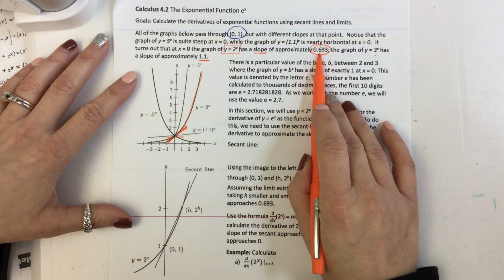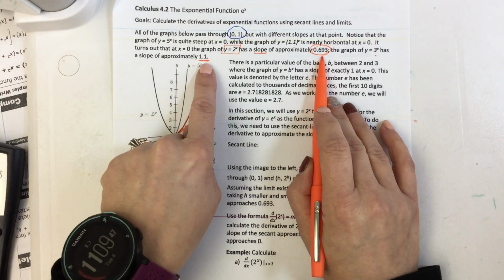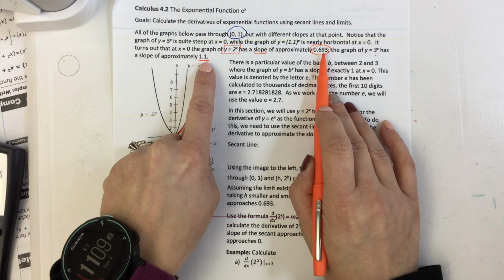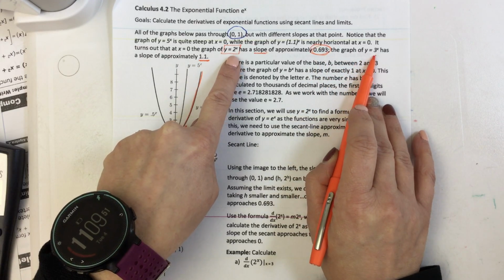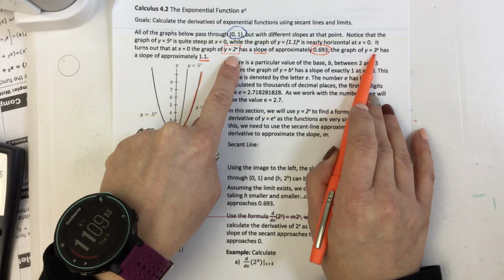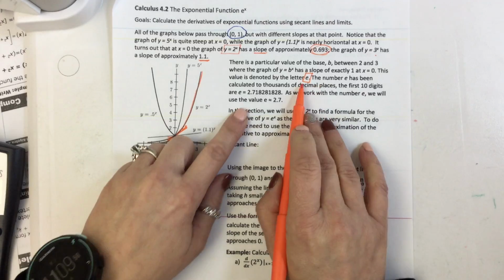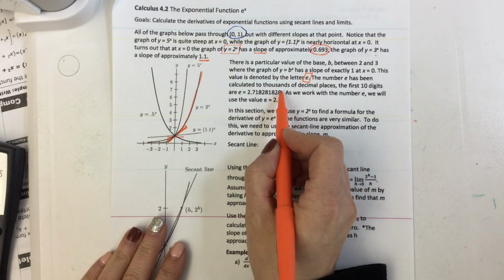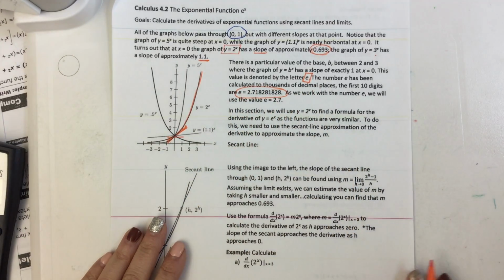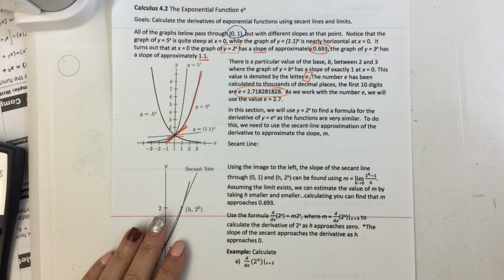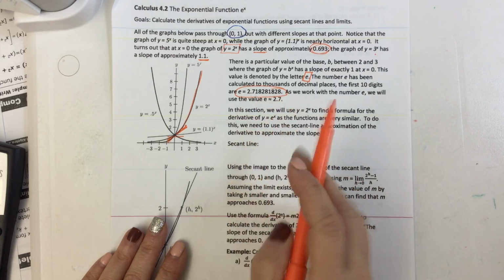So notice 0.693 is less than 1, and 1.1 is greater than 1. So there's a number somewhere, a base between 2 and 3, where the slope would be 1. That occurs at e. So e is the base. It is an irrational number just like pi, continues forever and ever. Here are just the first 10 digits.